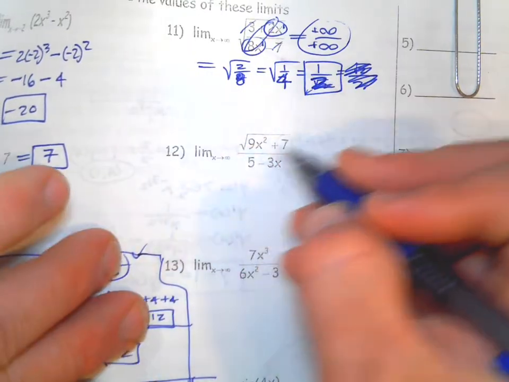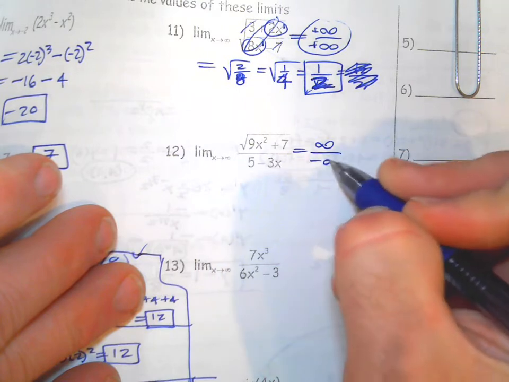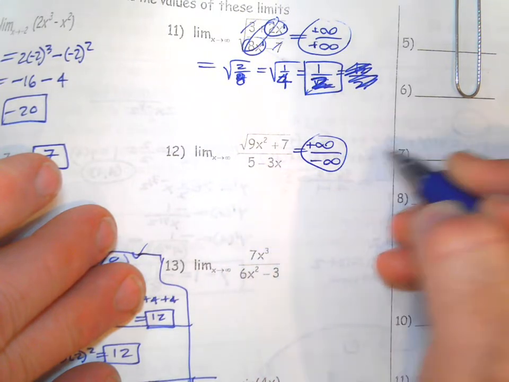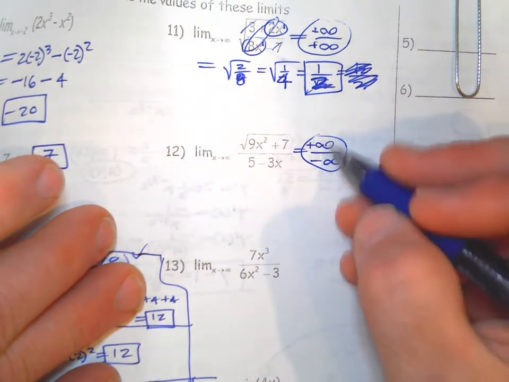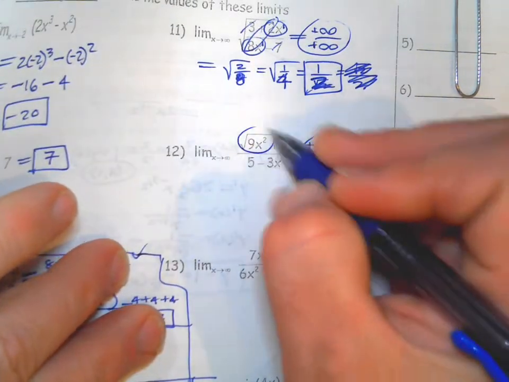This one's going to infinity. It's going to go some kind of infinity on top, some kind of negative infinity on the bottom. Positive or negative. You better get a negative answer. Okay? This is good to write. This tells you what you're dealing with. You're dealing with end behavior. You got to look at the dominant terms.